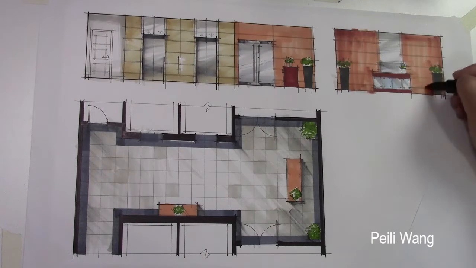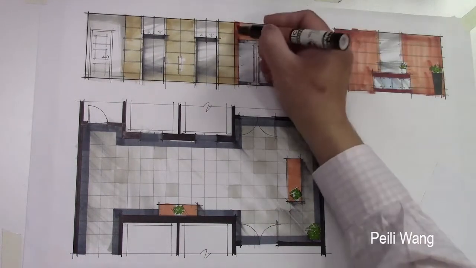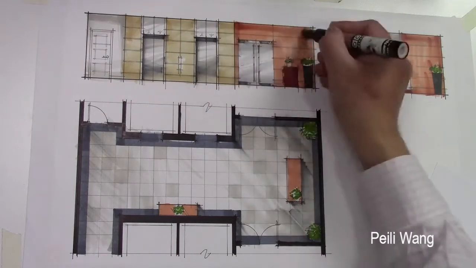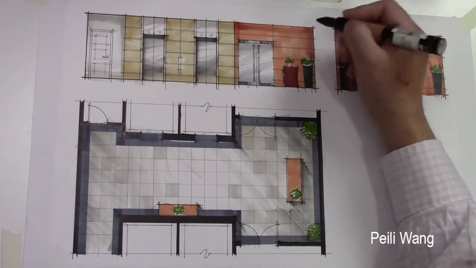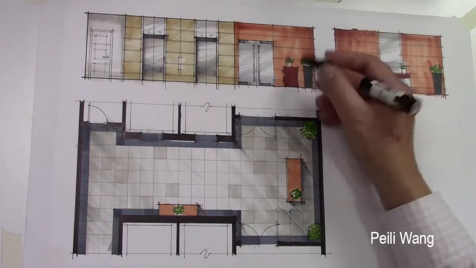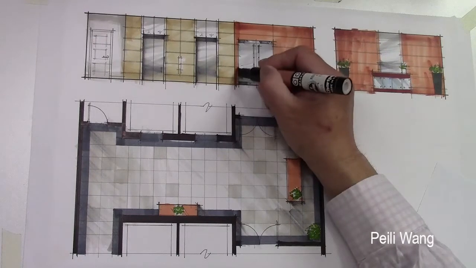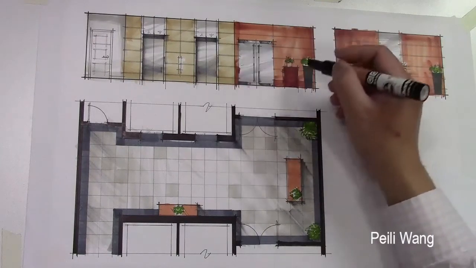Okay. Okay, corner a little bit dark. Absolutely. Take a look at. I'm going to use, you can use a dark brown.